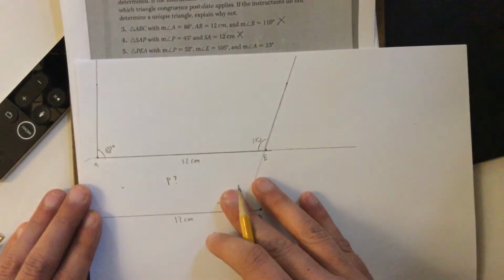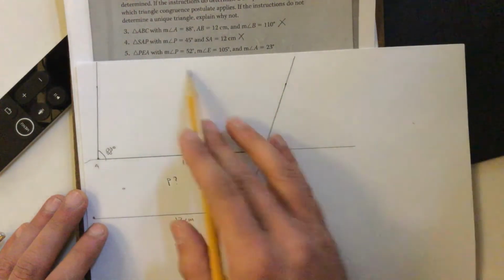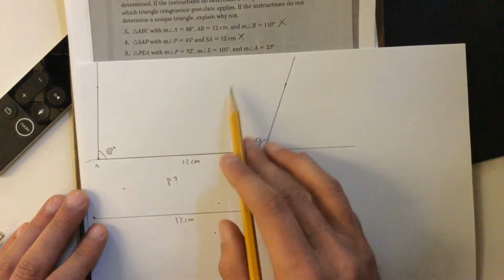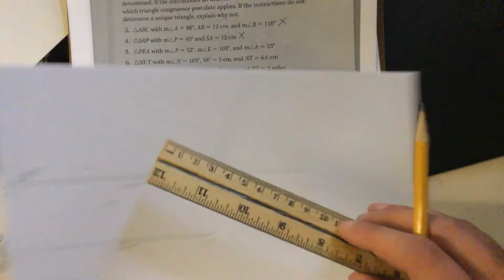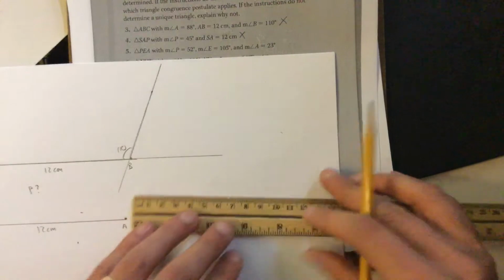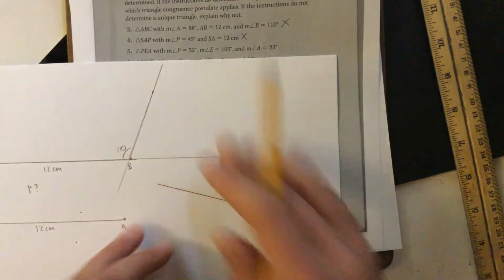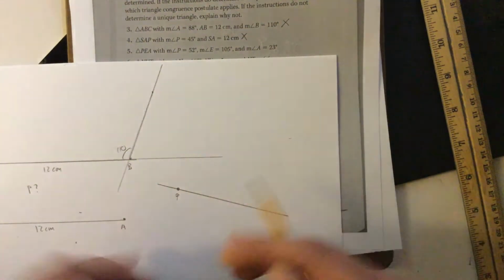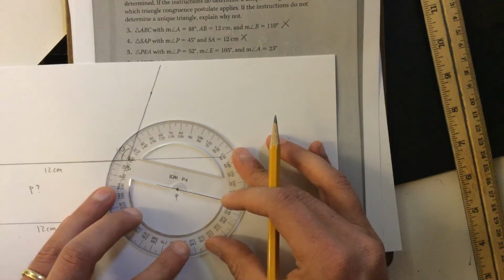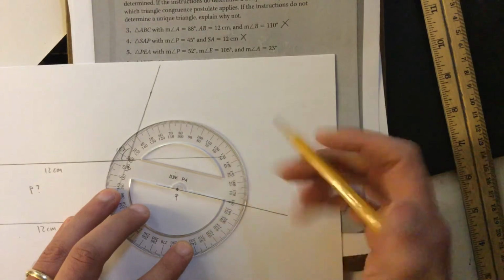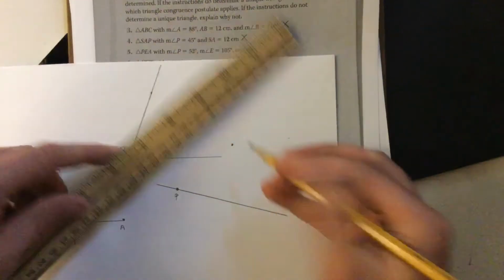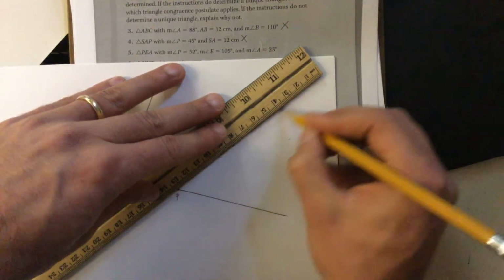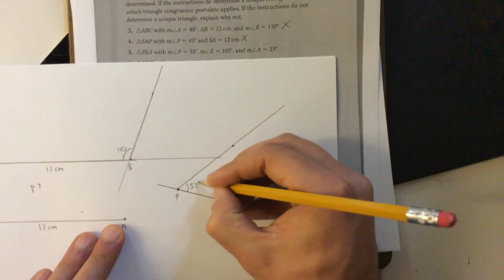Triangle PEA. Let's see, we've got the measure of angle P is 52 degrees, the measure of angle E is 105, and the measure of angle A is 23 degrees. So what we can do, let's just start off with some line segment. And we'll start off with angle P is 52 degrees. So we'll just mark a P. And we can draw a 52 degree angle. 10, 20, 30, 40, 52. See, I shouldn't have drawn it. That's not a point, that's just a mark. Okay, then here's 52 degrees.